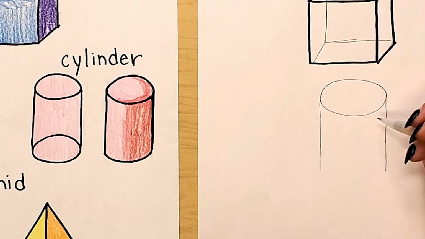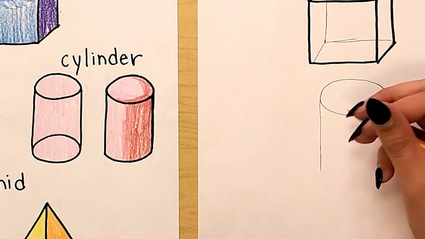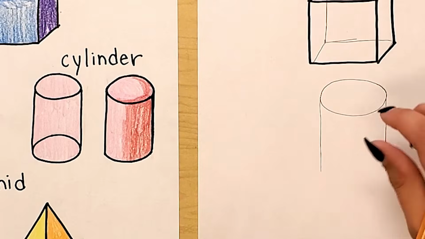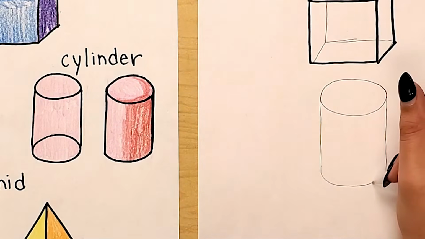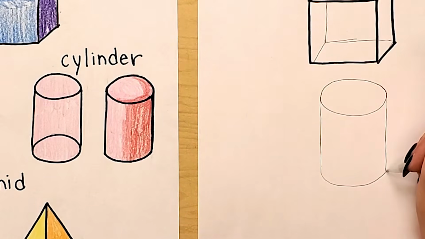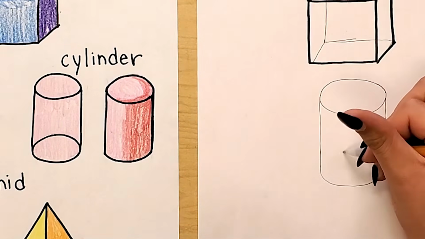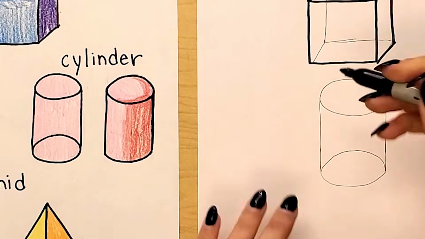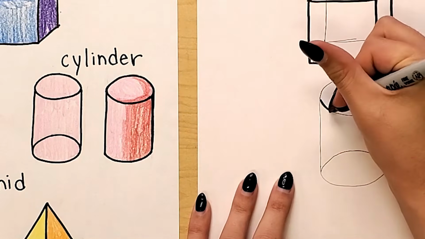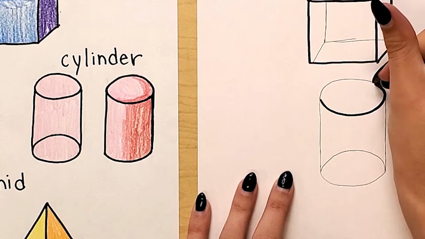If they go this way, it's not going to look like a cylinder. And then this part can be a little tricky, but try your best. You're going to draw another oval that you want to be the same as this one. I like to start with the bottom curve first, and then I make the top curve of the oval. Pretty good.